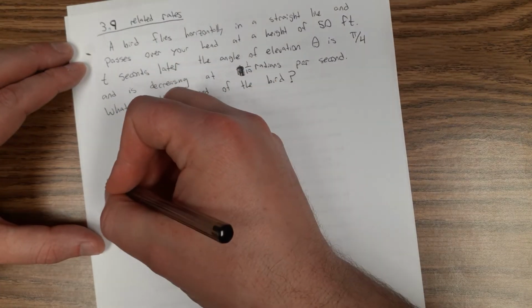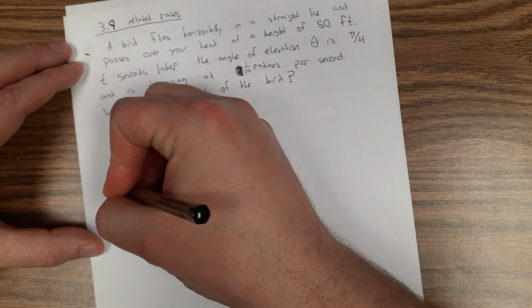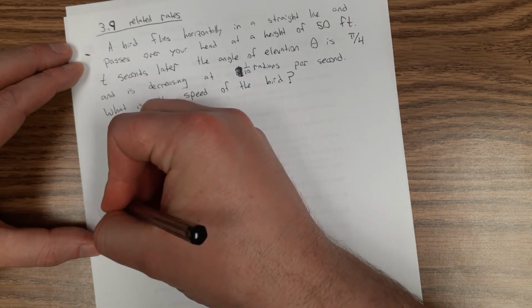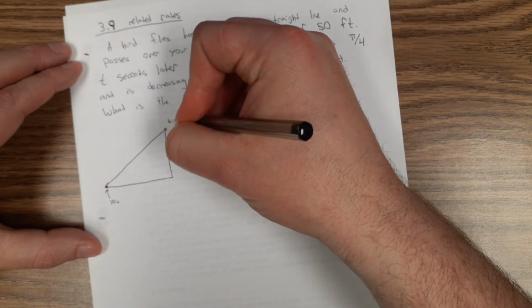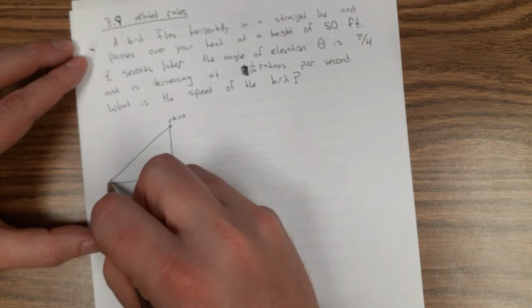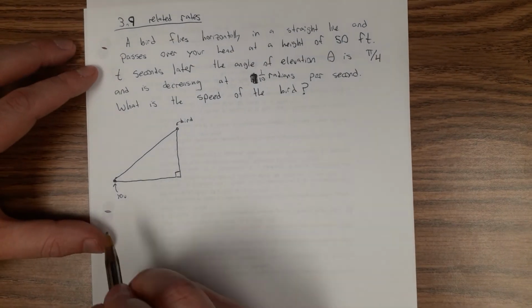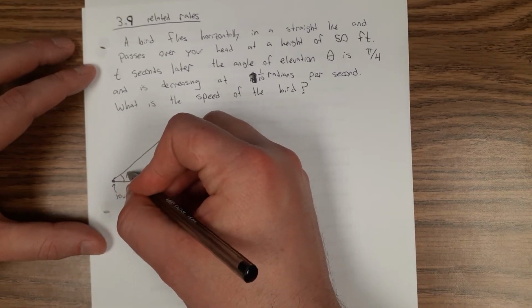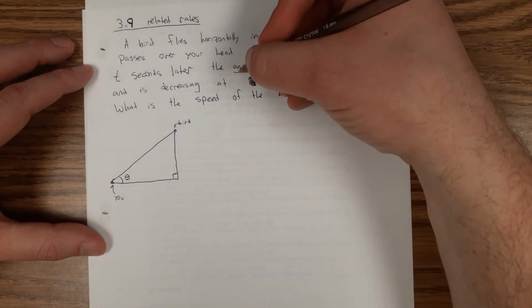Just to be clear, if this is you, and this is the bird, and this is the ground, the angle of elevation is this angle. That's just some terminology.